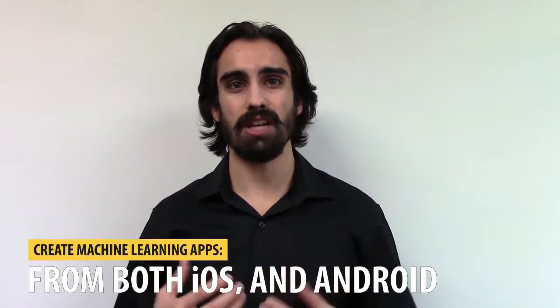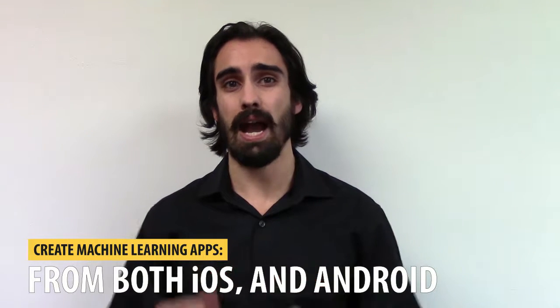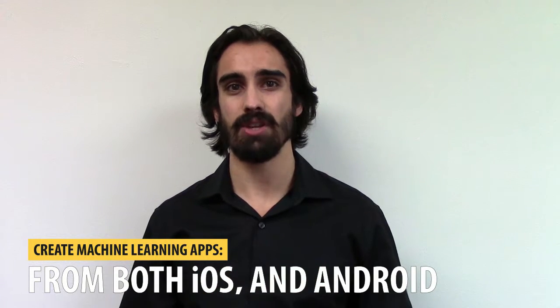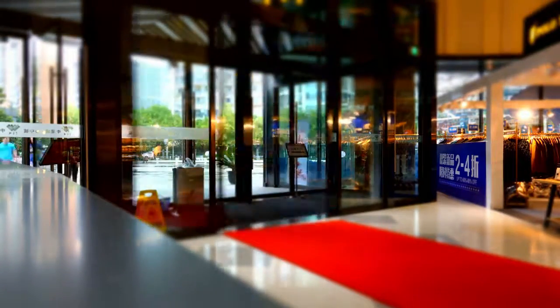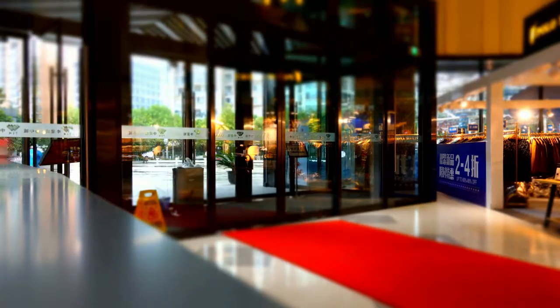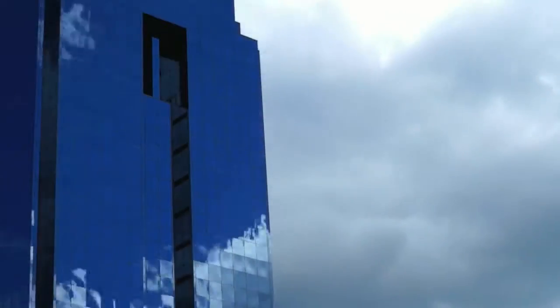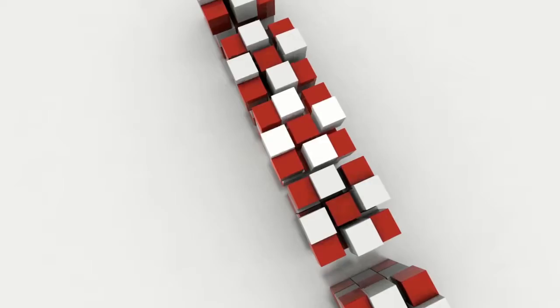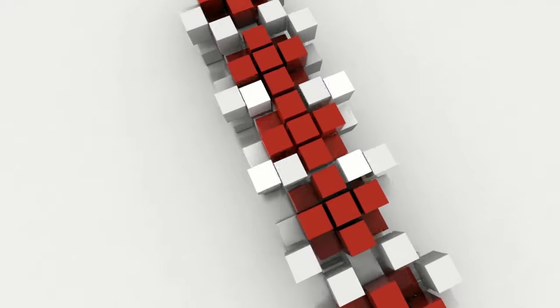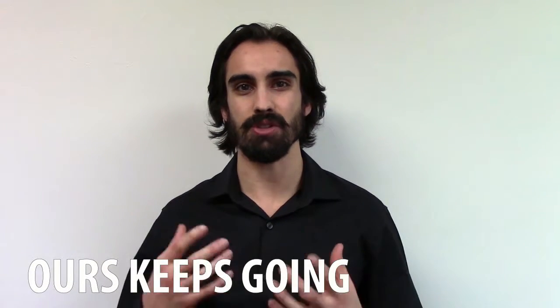That's why we're releasing this course to teach you how to build machine learning-driven apps for both iOS and Android. There are plenty of courses on machine learning. However, there are next to no courses that focus on mobile machine learning in particular. The first step to our process is to build, train, and test our models, explaining why we structure the models as we do. Now, this is where most courses stop, but ours keeps going.